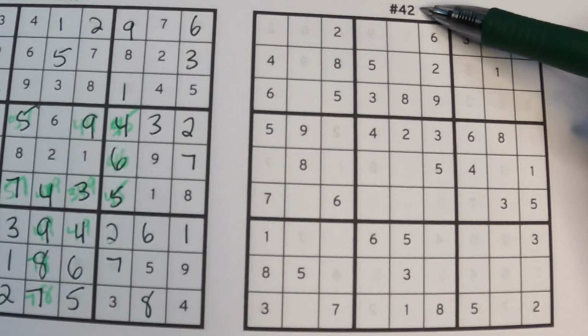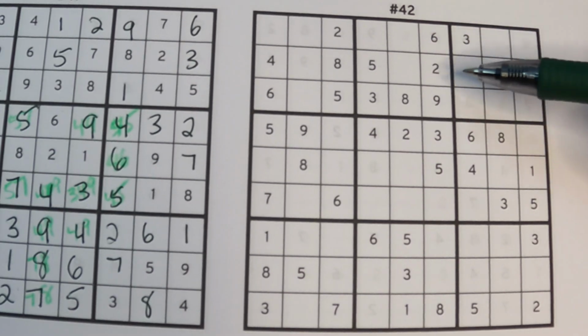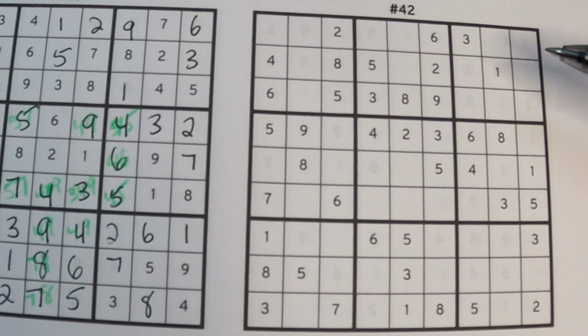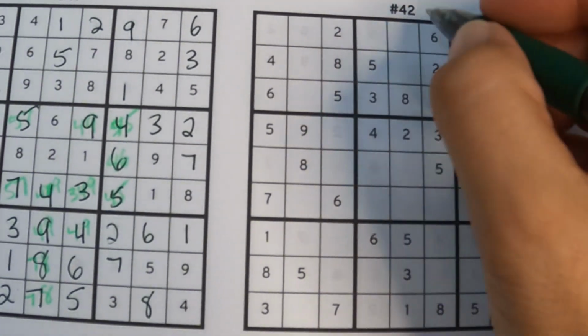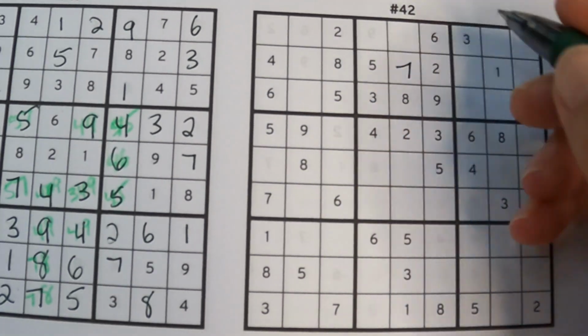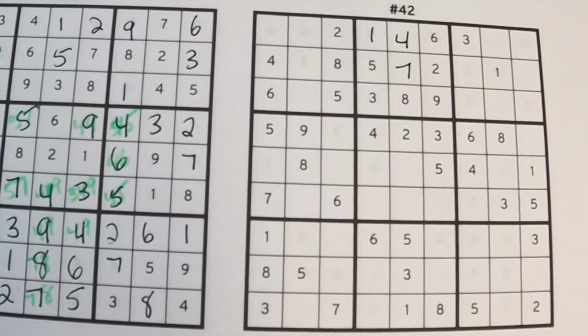Looks like today we're doing puzzle number 42. If we start with this box, we're missing 1, 4, and 7. We've got 1 and 4 here, so this is our 7. 1 here, so 4, 1.